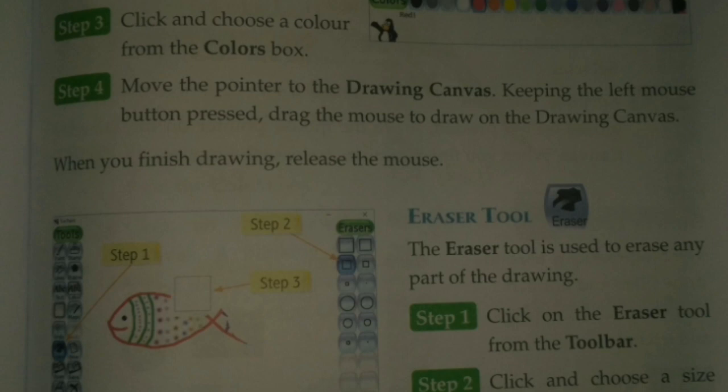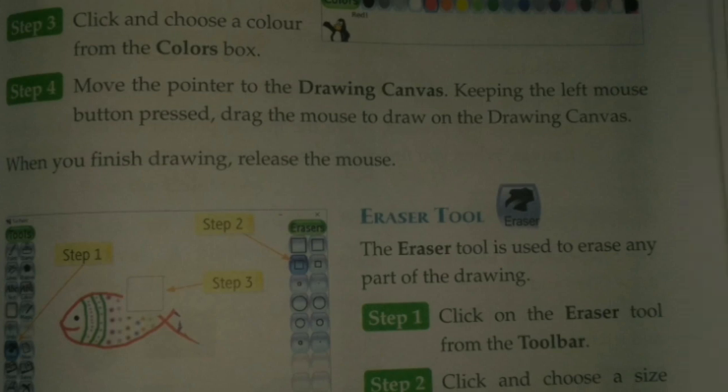Then step 3, move the pointer to the drawing canvas, keeping the left mouse button pressed. Drag the mouse pointer over the part of the picture to be erased. When you finish erasing, release the mouse. Okay, so I think it's also clear.